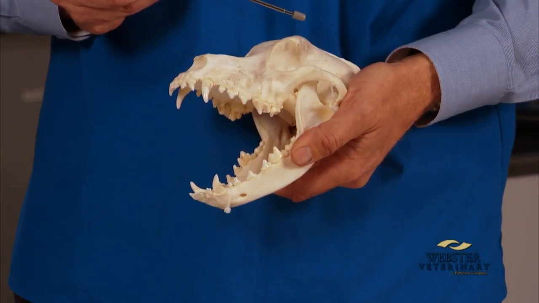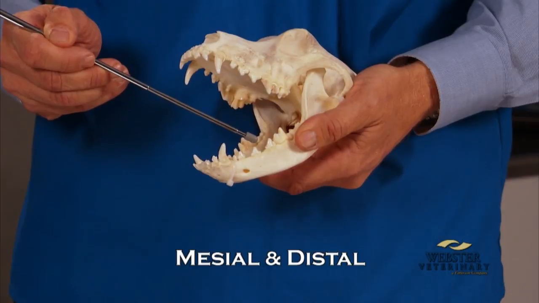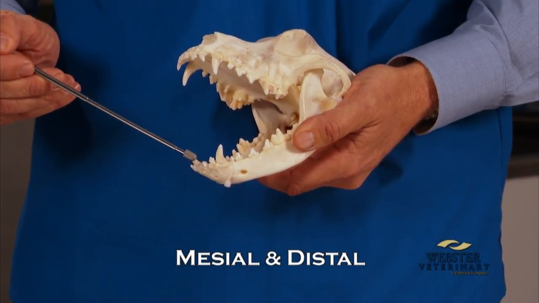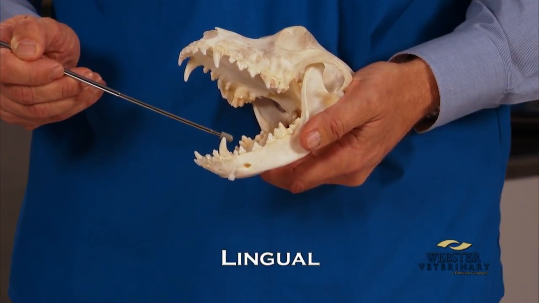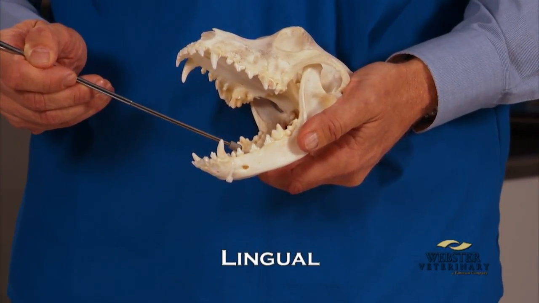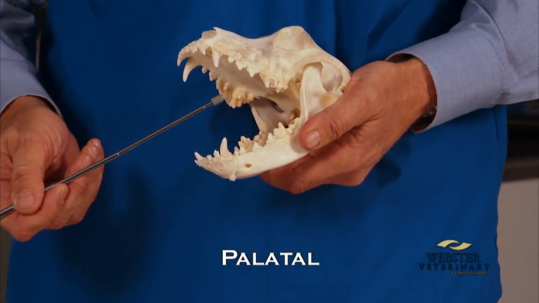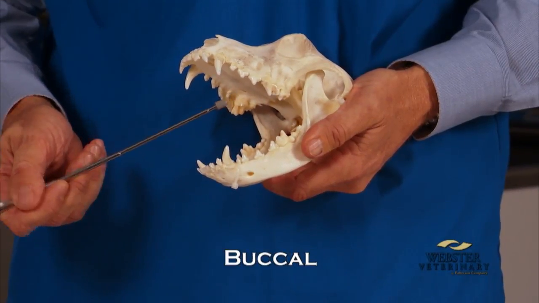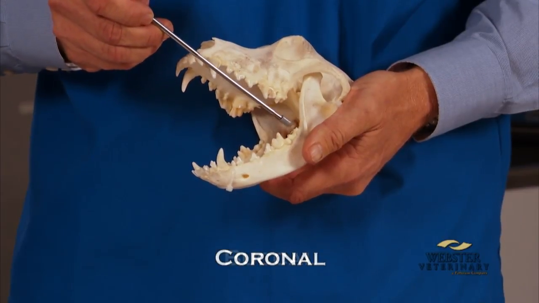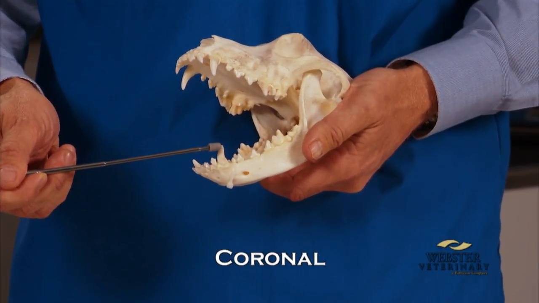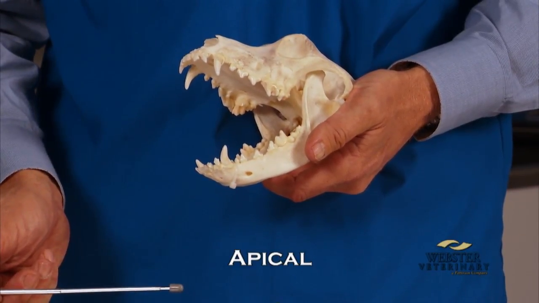When discussing the teeth, the terms mesial and distal are more appropriate, mesial referring towards the midline, whereas distal refers away from the midline. The term lingual is used to describe the tooth surface closest to the tongue, while the term palatal is used to describe the tooth surface closest to the palate. Buccal is used to describe the tooth surface closest to the cheek. The final terms, coronal being towards the crown and apical towards the root, are commonly used in veterinary dentistry.